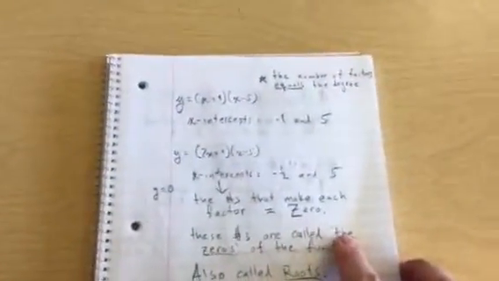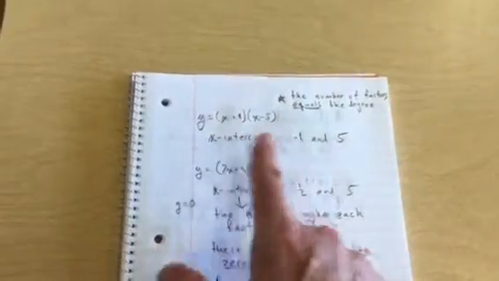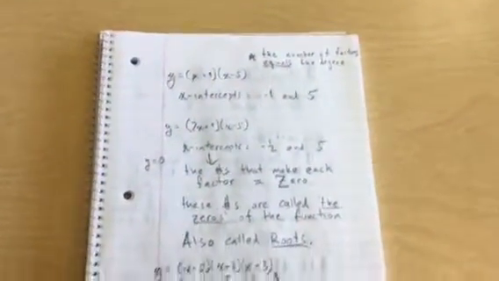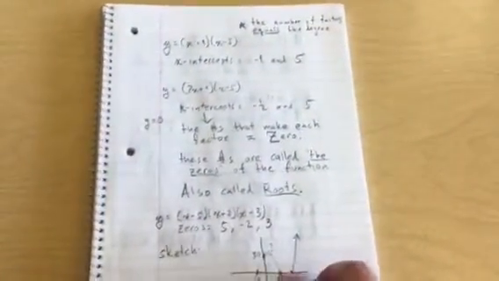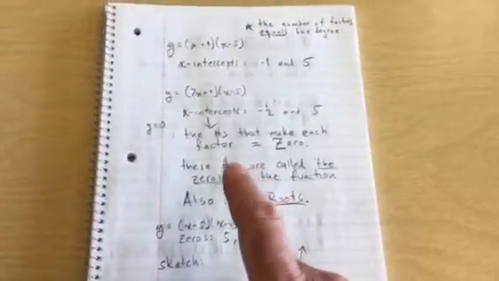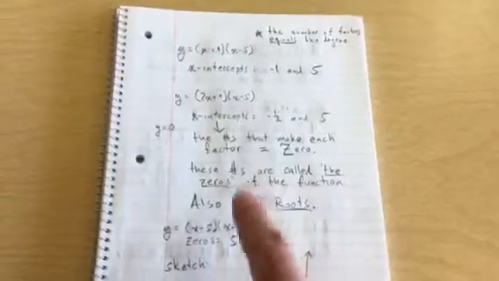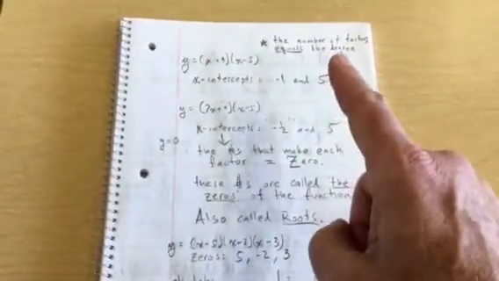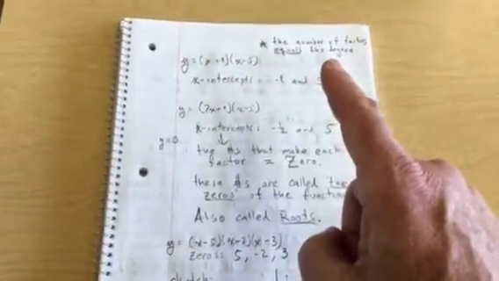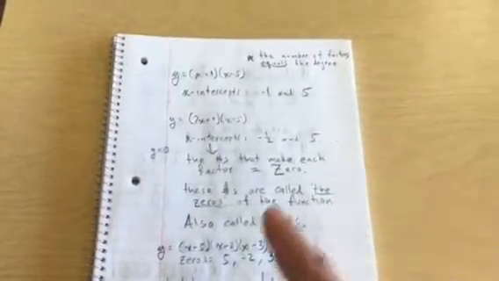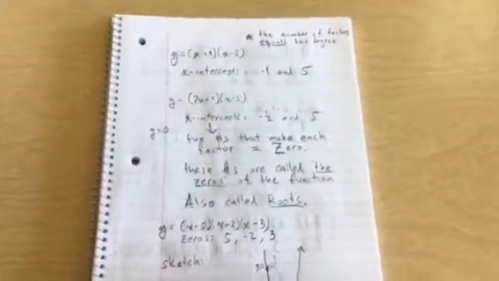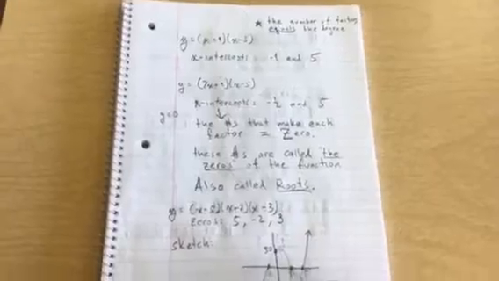Next page is seeing how you can use those factors to find the x-intercepts. Okay, a few examples of that. Also noticing that the x-intercepts are called zeros or roots, and that the number of factors always equals the degree. That statement will be tested as we go through this chapter, but we'll find that that is always true.